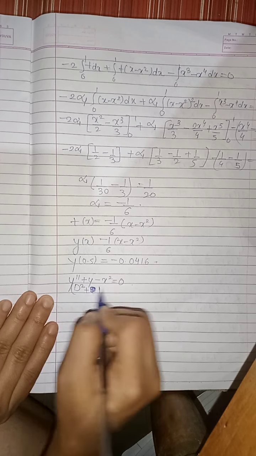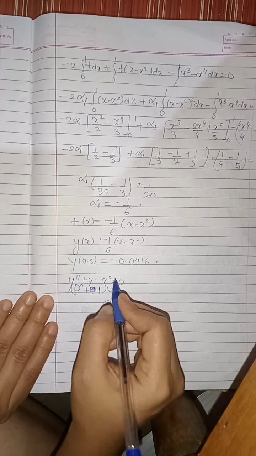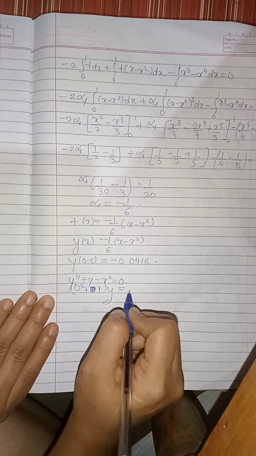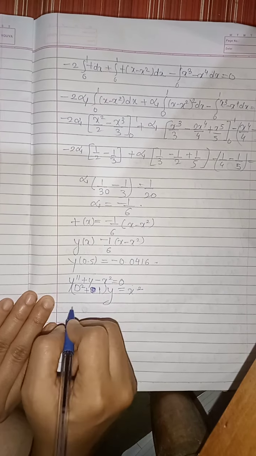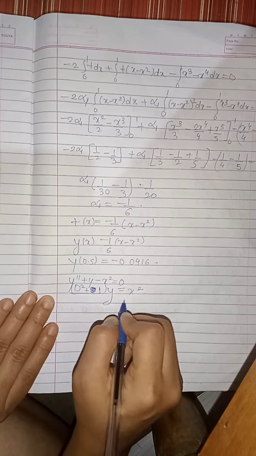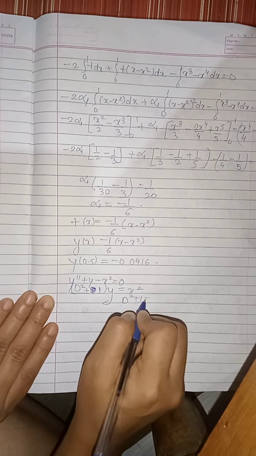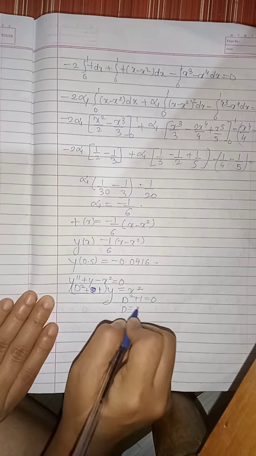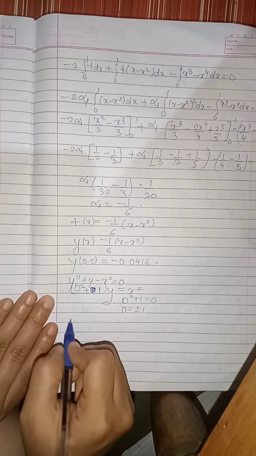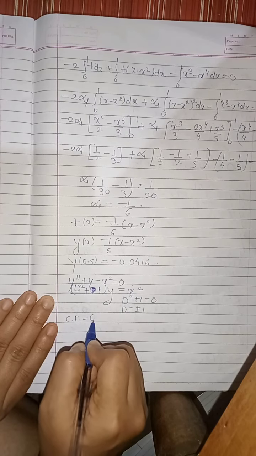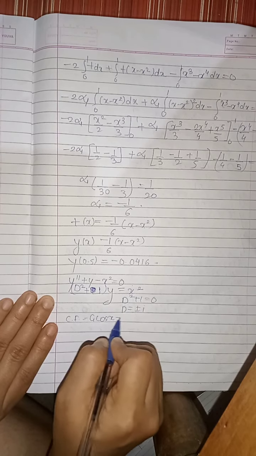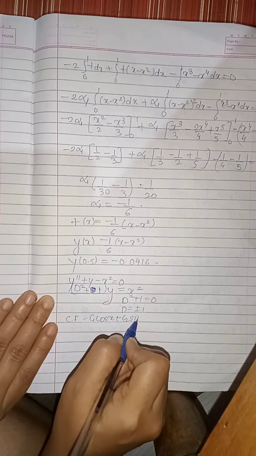So that's one common. So (d square plus 1) into y equals x square. Now you have to consider this equation. So d square plus 1 equals 0. Again d will be equal to plus or minus i. Same, CF will be equal to c1 cos of x plus c2 sin of x.